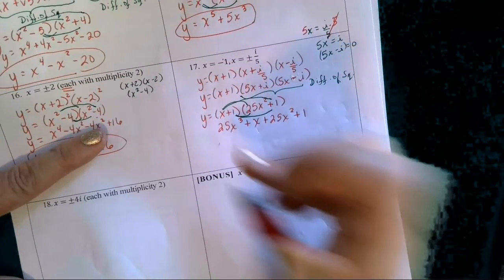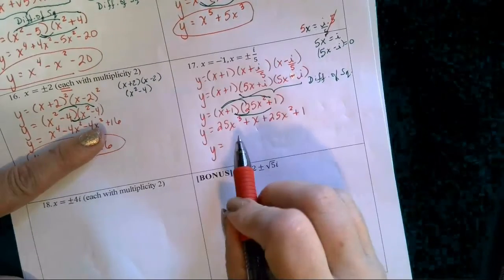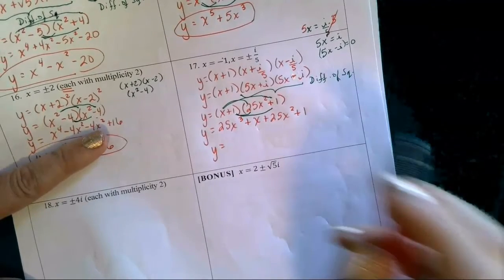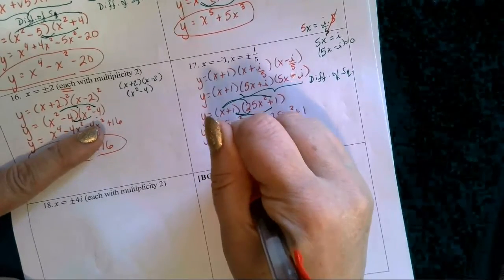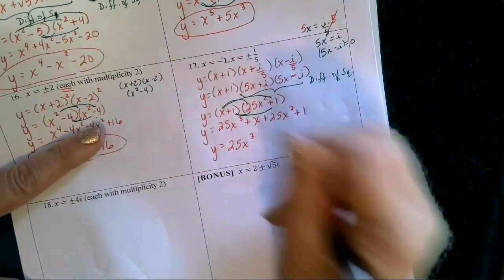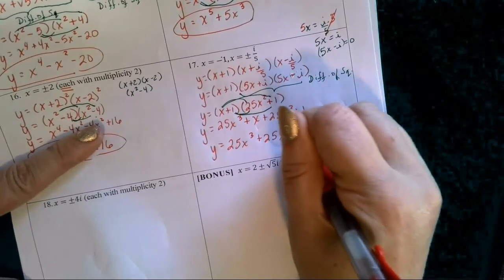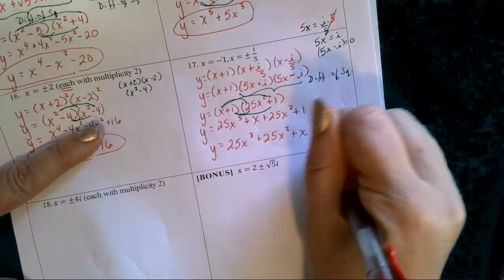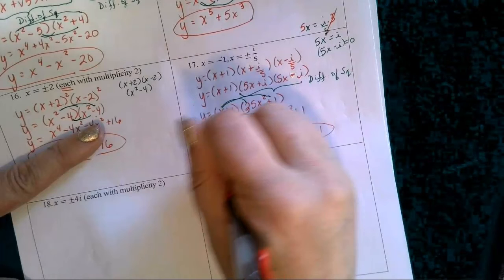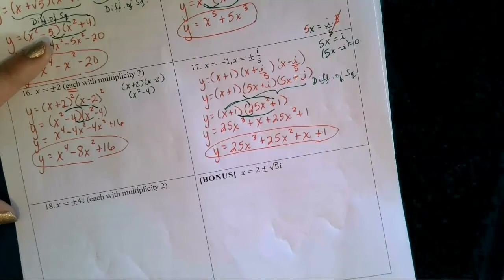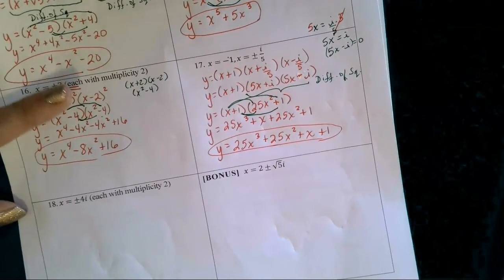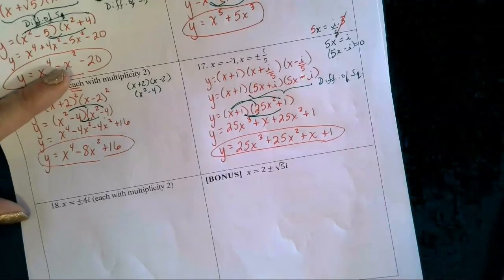And to put this into standard form, we want decreasing order of exponents. So our cubic term comes first, 25x cubed. Then our quadratic term, 25x squared, then the linear, and then the constant. And so y equals 25x cubed plus 25x squared plus x plus 1 would be the polynomial in standard form.